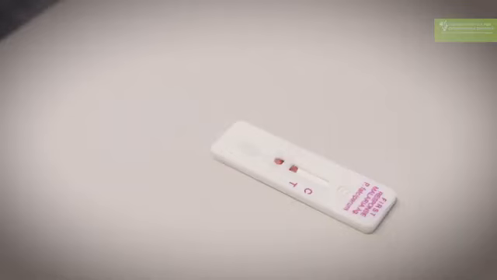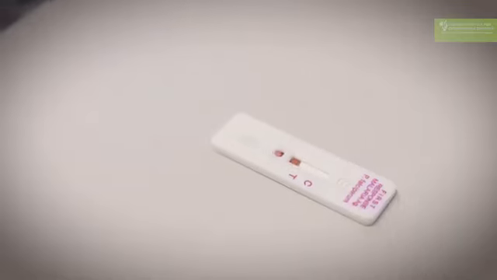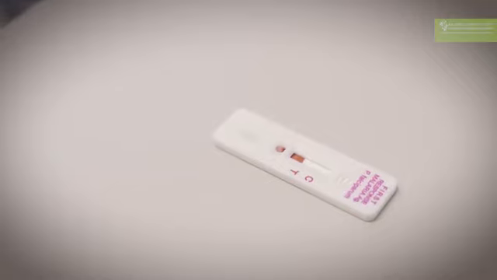And then you let the buffer run over the blood and through the test, and you leave the test for 20 minutes, after which you can read the test. You can maybe read the test after 30 minutes, but never longer than 30 minutes. And it should move very quickly through. And you wait for 20 minutes before you read the test.